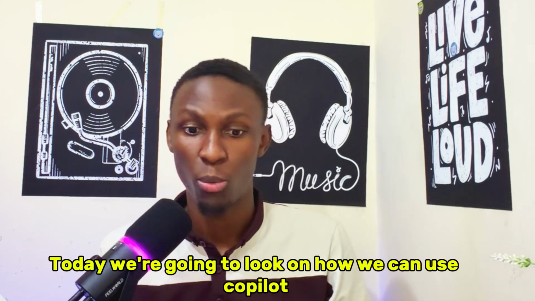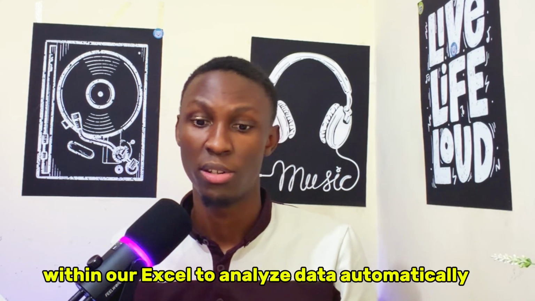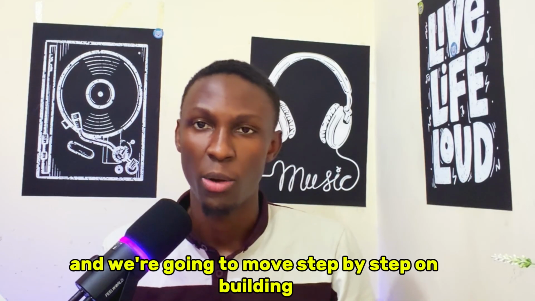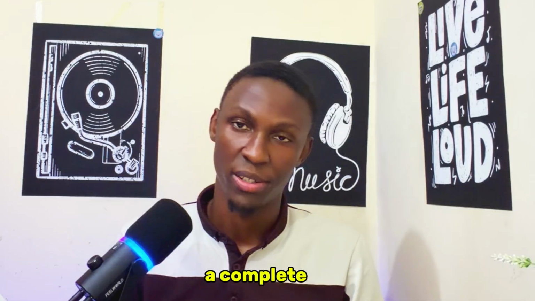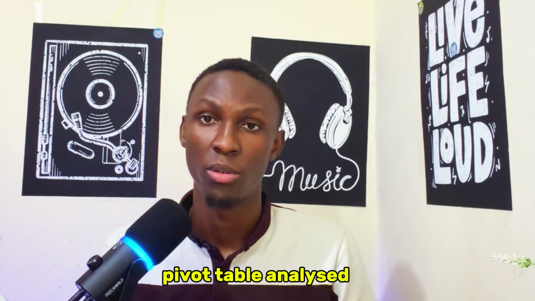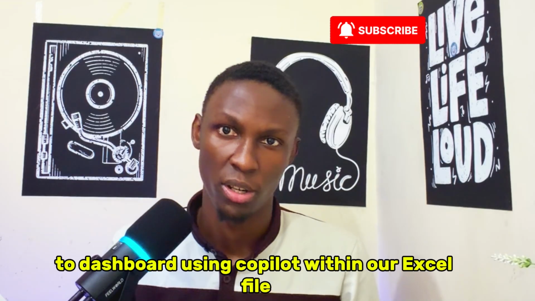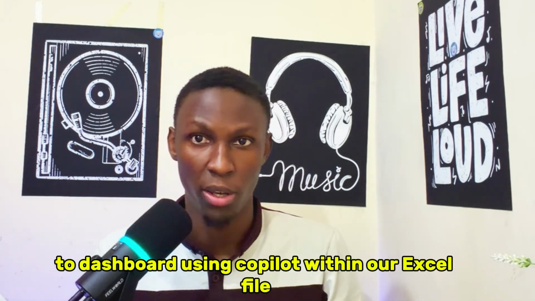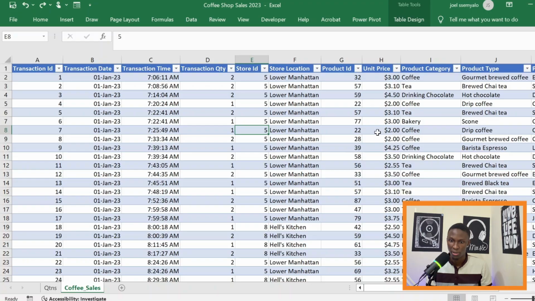Today we're going to look at how we can use Copilot within our Excel to analyze data automatically. We're going to move step by step, building a complete pivot table analysis to dashboard using Copilot within our Excel file. So without further ado, let's get started.